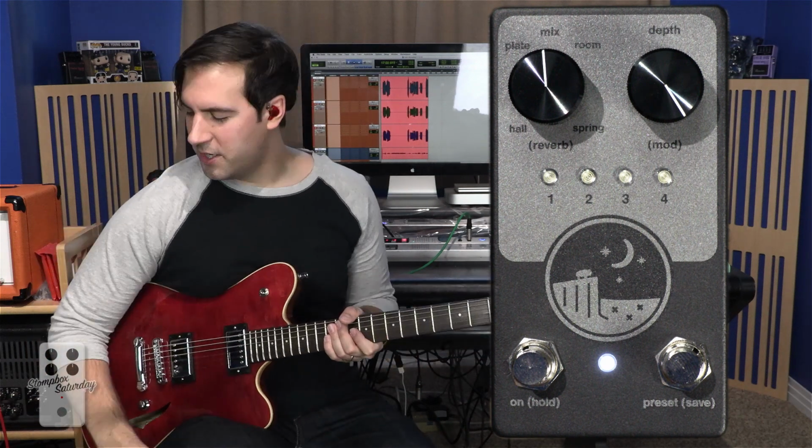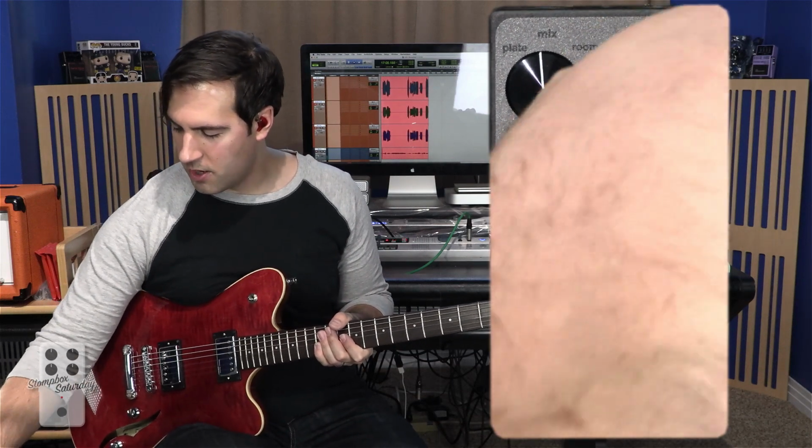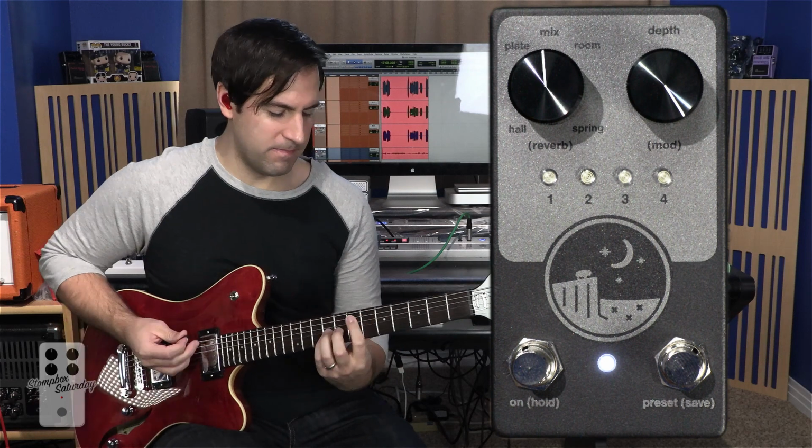There's a little bit of modulation still in there, so let's dial that out and see how washy it gets without that modulation.